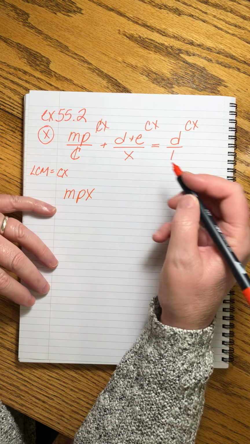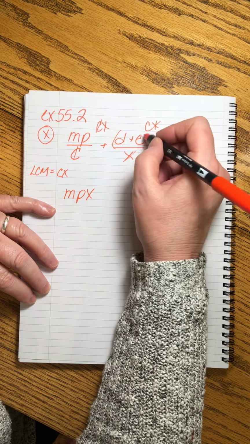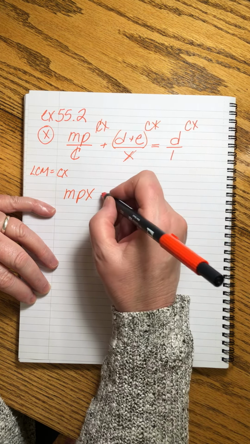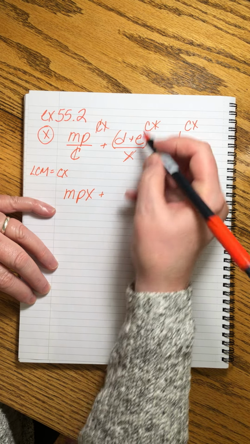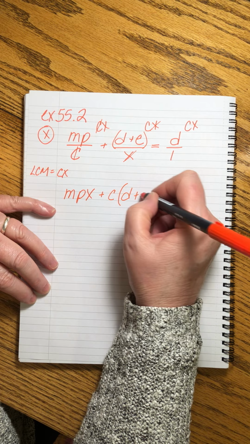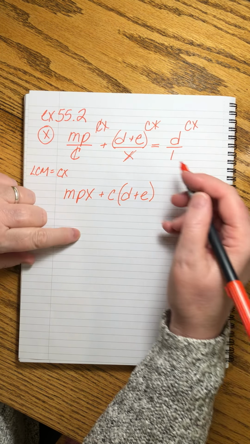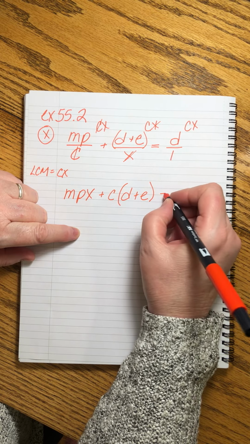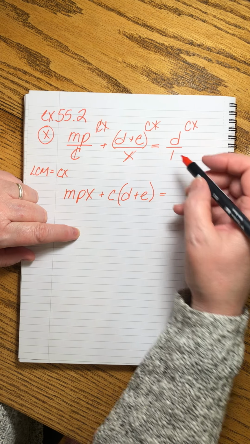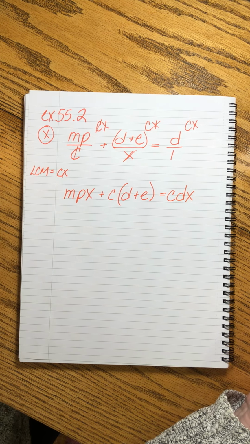I like alphabetical. X's cancel. Now we have to be careful because this is a quantity, so I'm going to write plus C times the quantity D plus E. There are some parentheses. We'll get rid of them on the next pass. Down here, nothing cancels because it's a 1, so I'll have C, D, X.